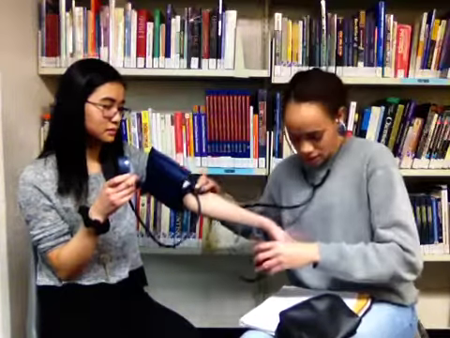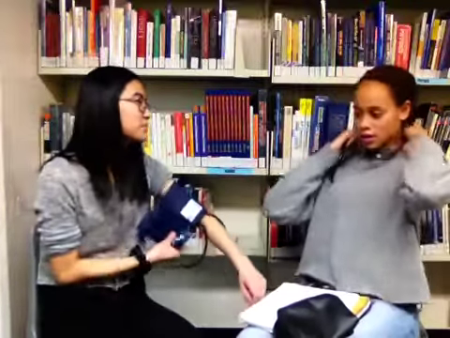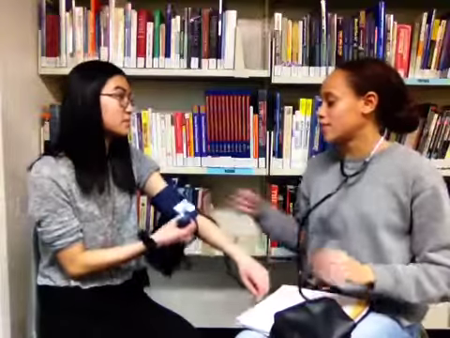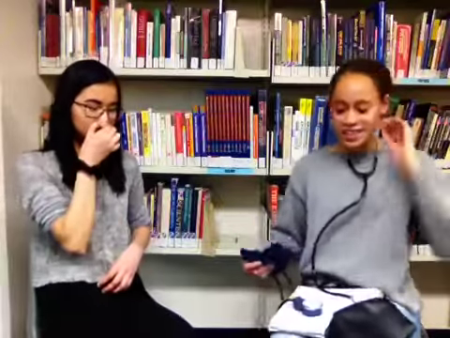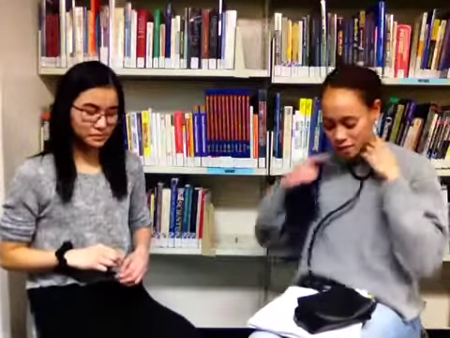After the patient gives more information, you can then proceed. The average blood pressure is 120 over 80, and so you have very normal blood pressure.